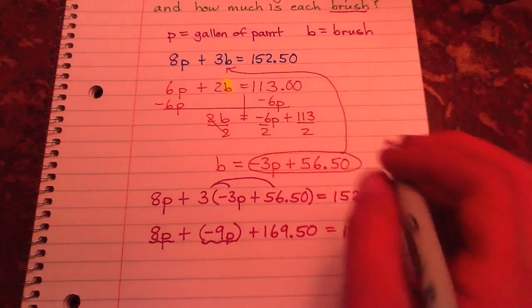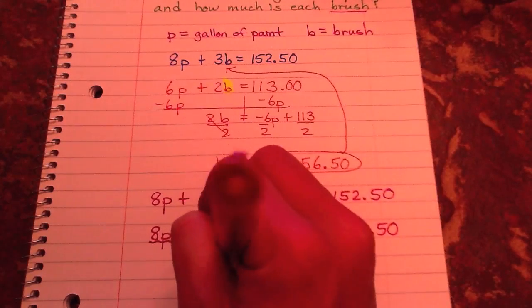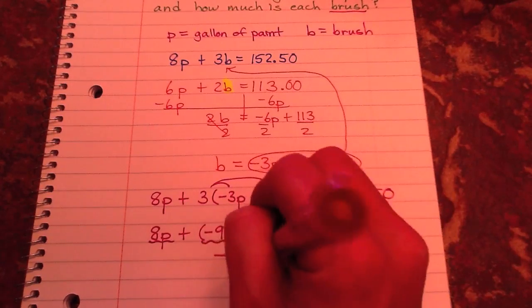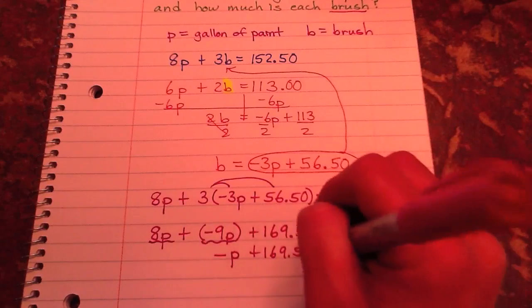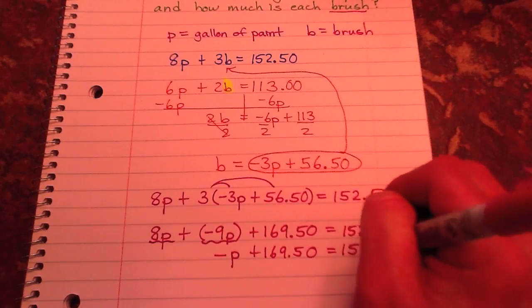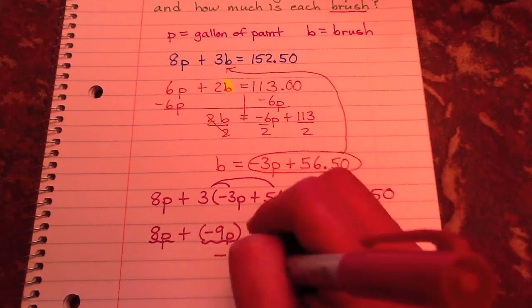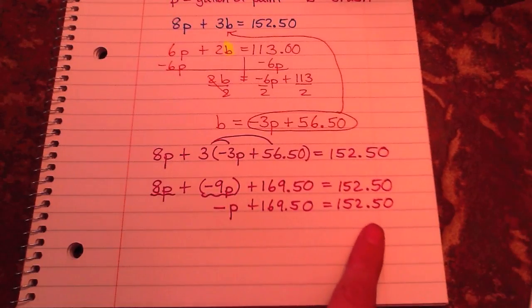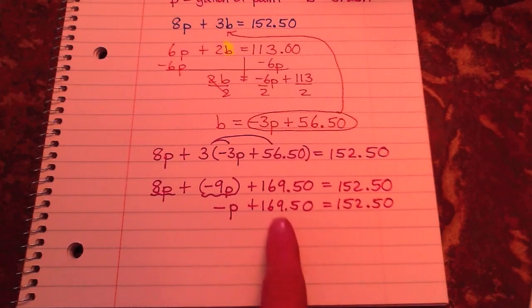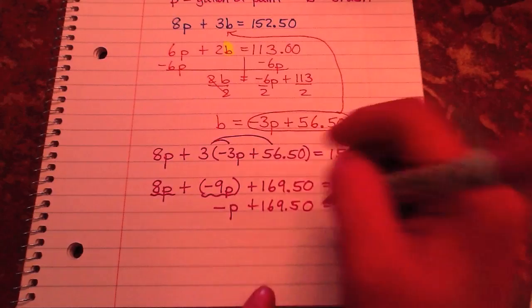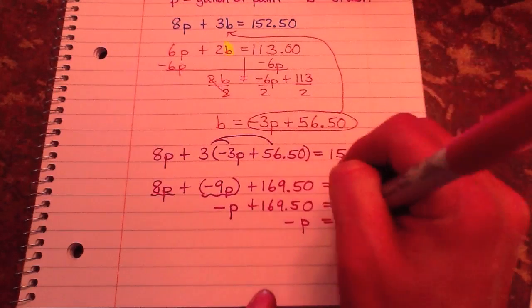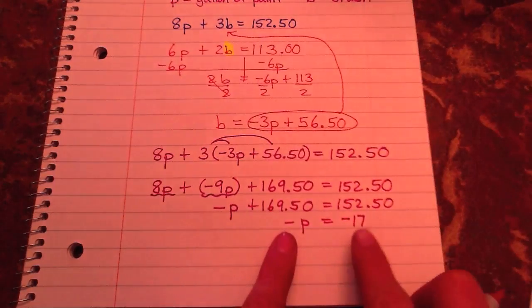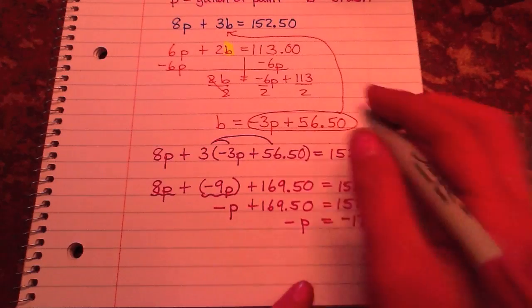I end up with a negative p plus 169.50 equals 152.50. And then I'm going to subtract 169.50, just to save space. I'm not going to show that step here. So I have 152.50 subtracting 169.50 and end up with a negative p equals a negative 17. Negative divided by negative is a positive.